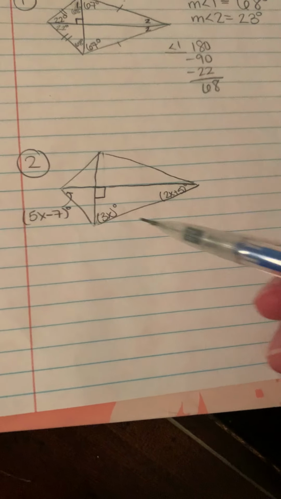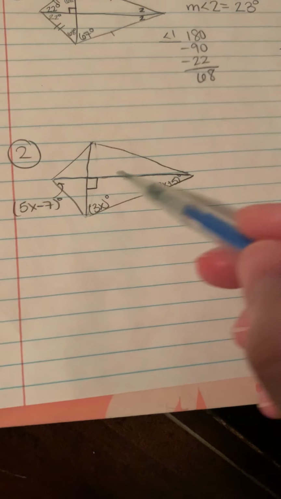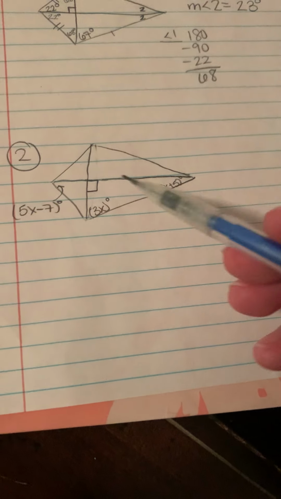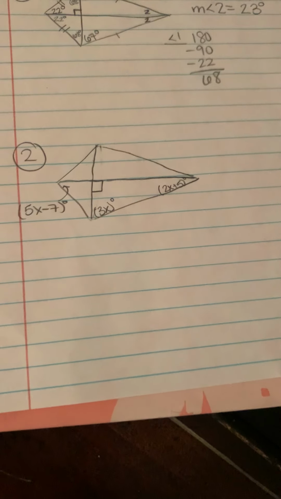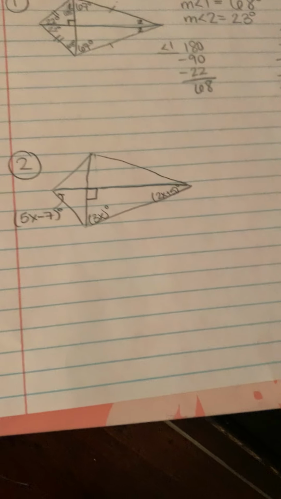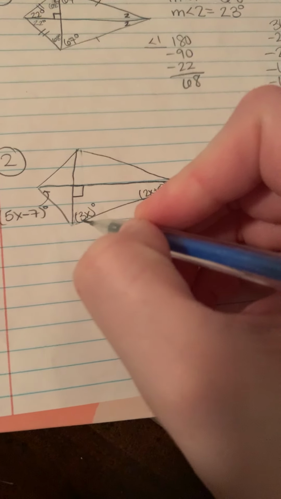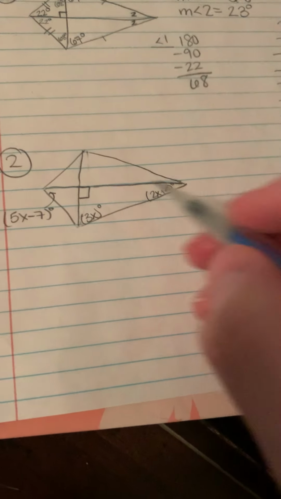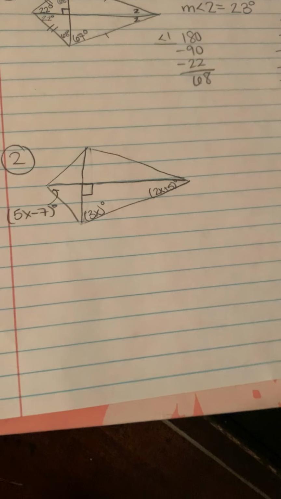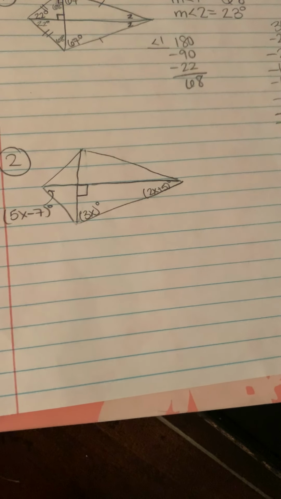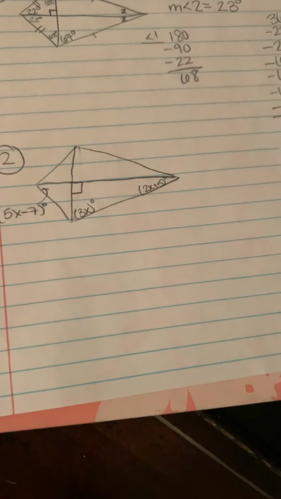So let's go ahead and start with this part of the kite because we know the most information about this one. So if this is 90, this is 3x, and that's 2x plus 5, all three of those would have to equal 180 to be a triangle. So I have 3x plus 2x plus 5 plus 90 equals 180.